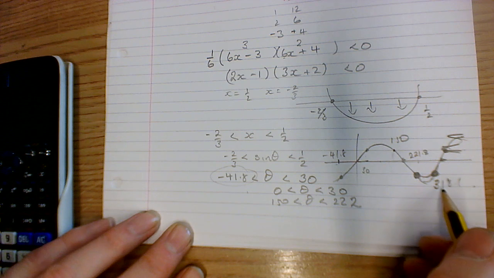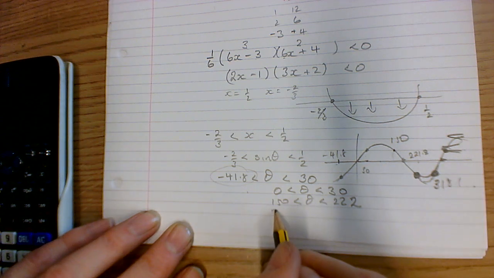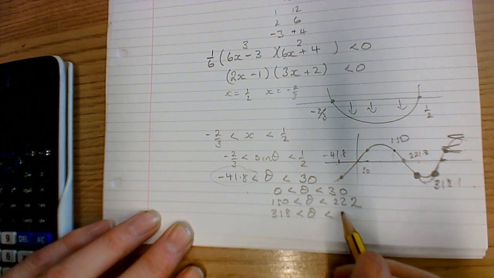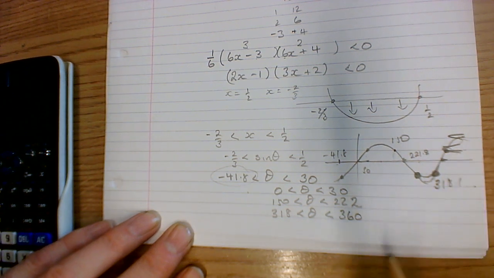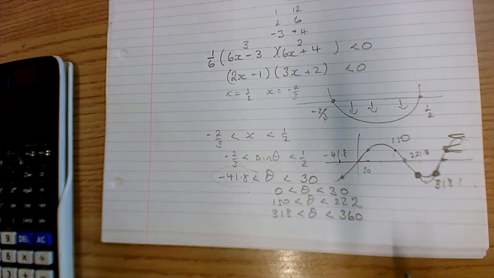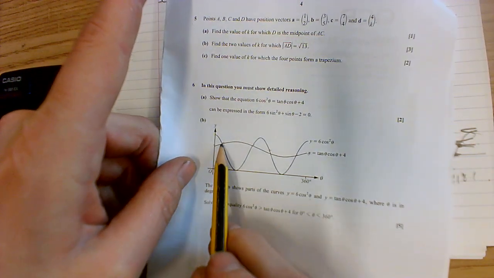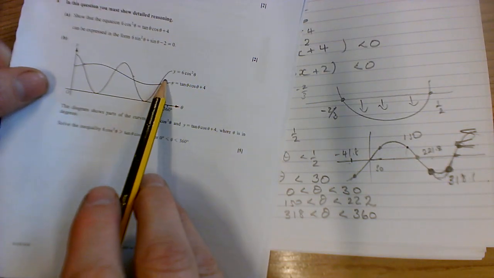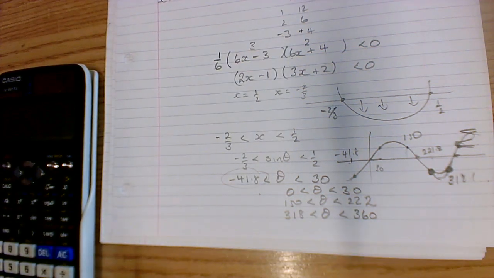And then the next one is 318.1, so 318 less than theta, and we could be also less than 360 because that's the end of the graph. Okay, and that's these points on our little picture. So that would be 0, there's your 30, this would be the 150 to 222, and this would be the 318, and that's up to the 360 where we stop our graph. Okay, so there's our three regions that we could have.